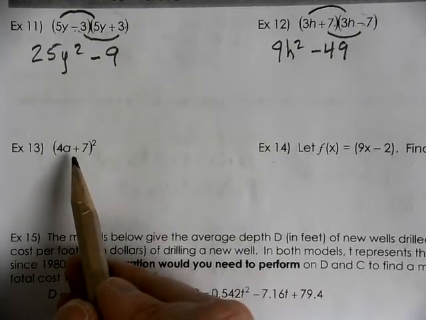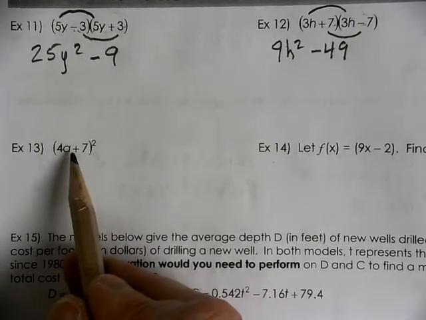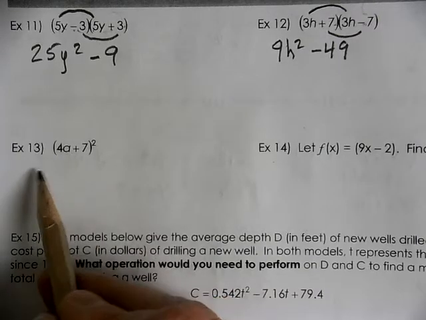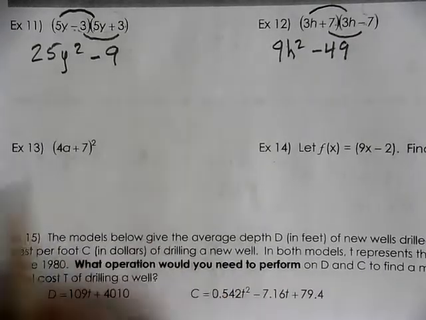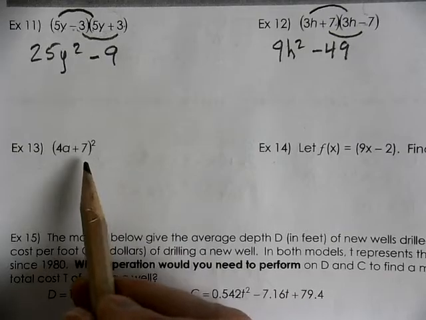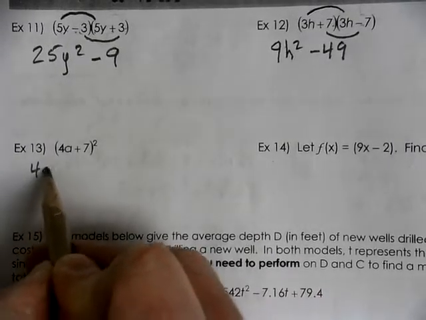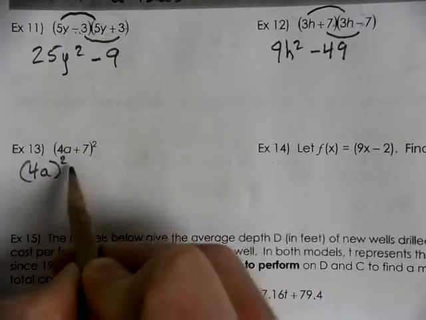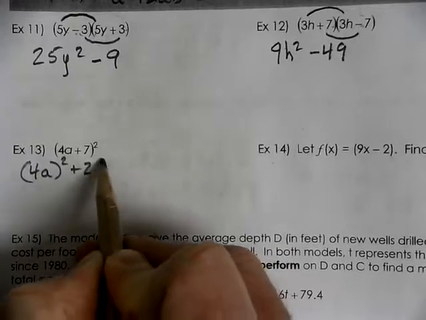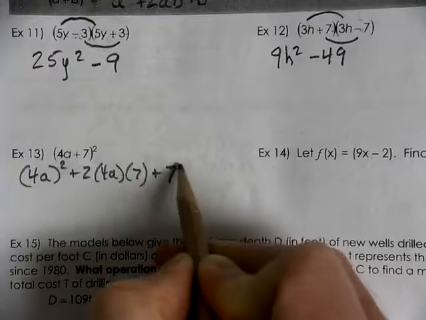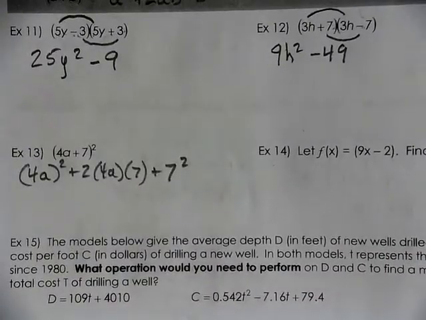We have our special pattern of when we are squaring a binomial. One suggestion would be just to write them out as two binomials and FOIL it together. That would probably be the most reasonable. But do notice that it's just 4a that's being squared, and it's 2 times the 4a times the 7, and then it's the 7 being squared.